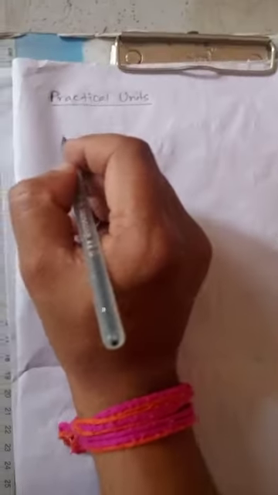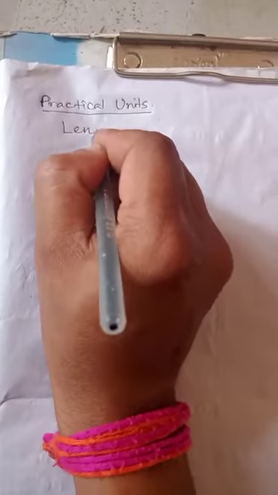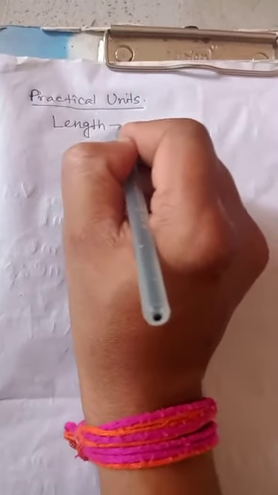Good afternoon, students. Today I will discuss some practical units of fundamental quantities and some methods which we use to find these practical units of physical quantities. Now, we know that the SI unit of any fundamental quantity, like length, the SI unit of length is meter. We all know that.